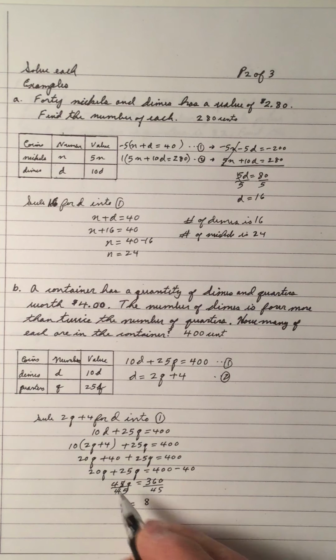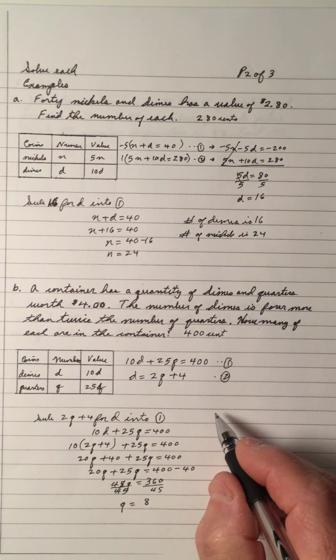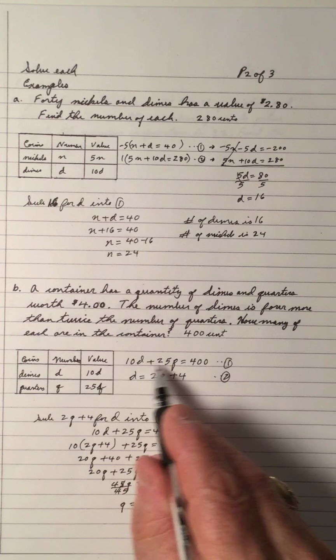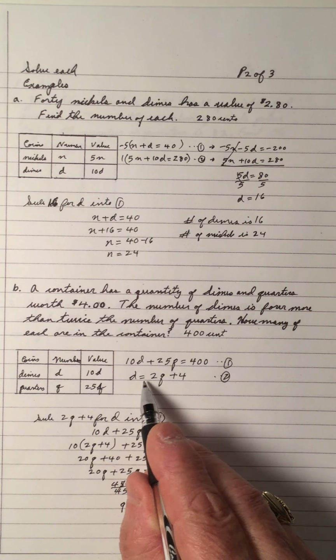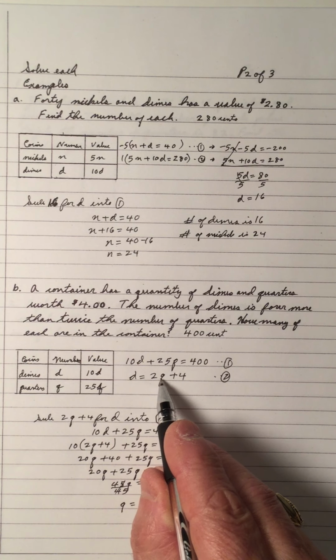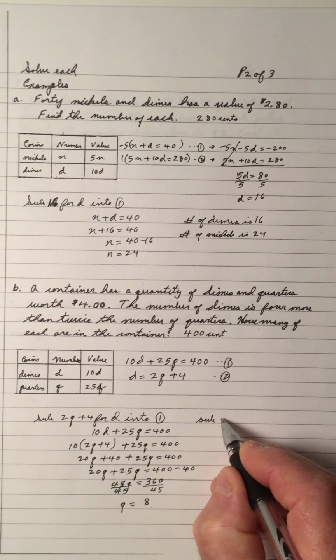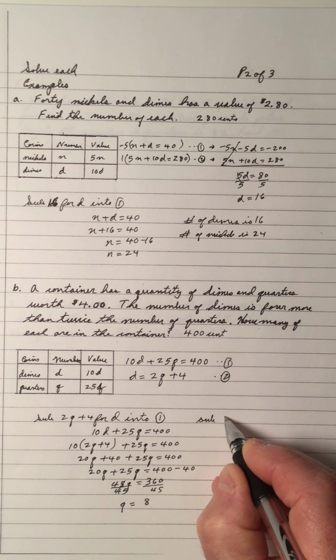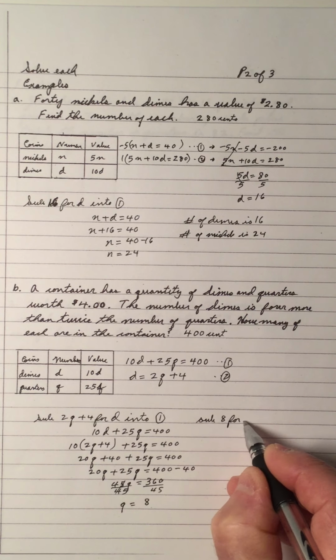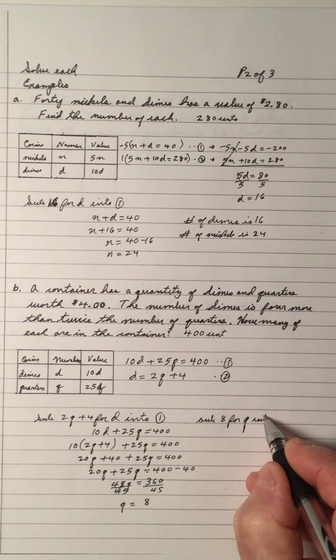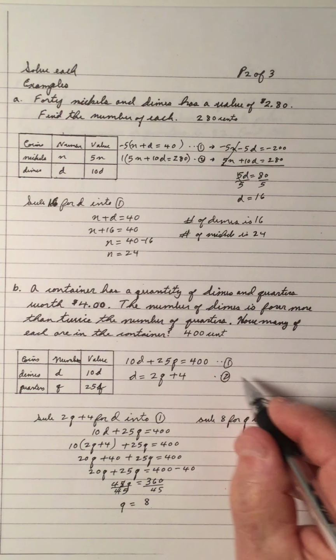Now we have the number of quarters is 8. So I'm going to sub into one of these two equations. The better one to sub into would be this one, because you just put Q in here and you get your D. So I'm going to sub 8 for Q into number 2.